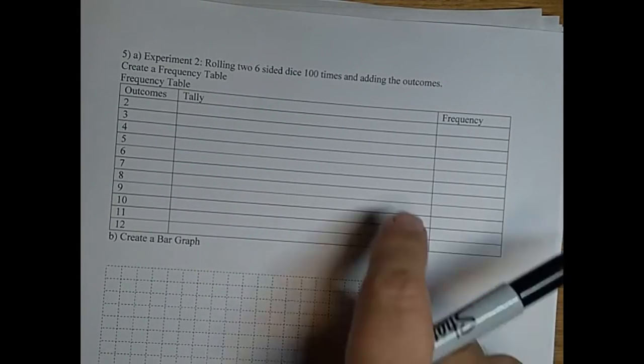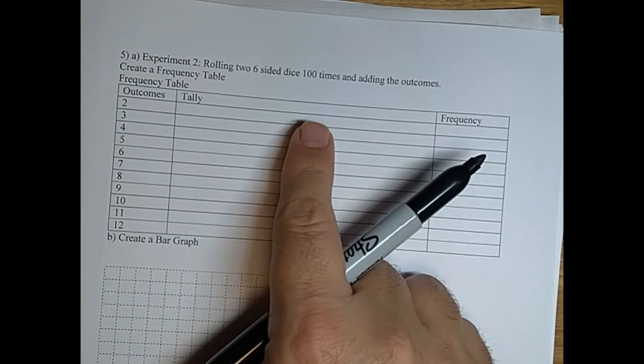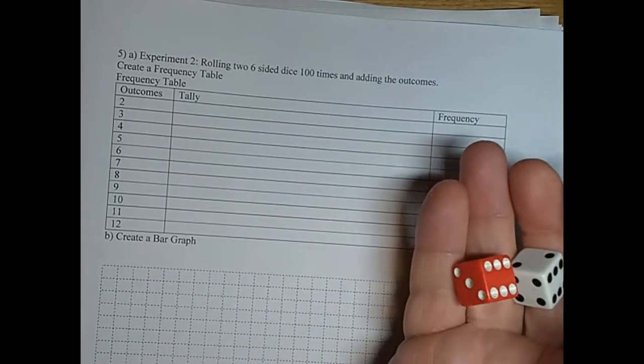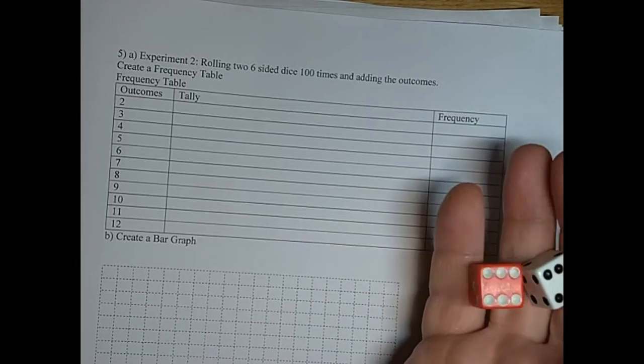There we go. 5. Experiment 2: rolling 2 dice 100 times. So I have 2 dice, and you roll them 100 times, adding the outcomes. So let's take a look.